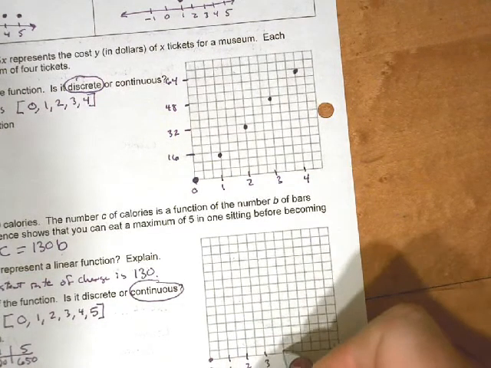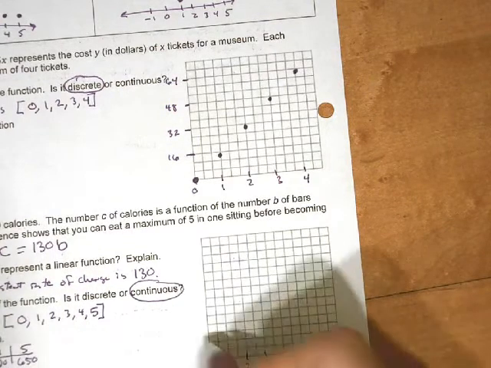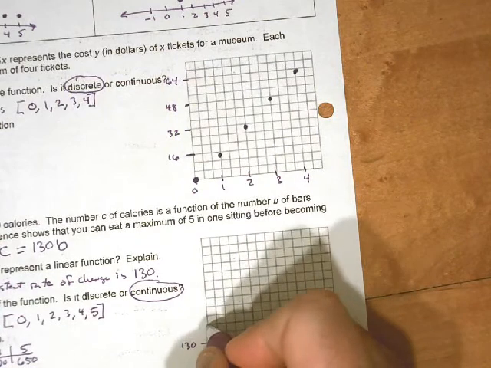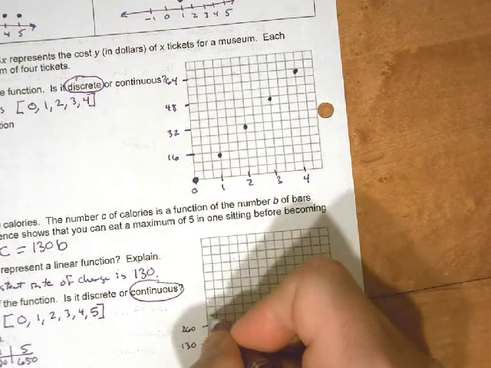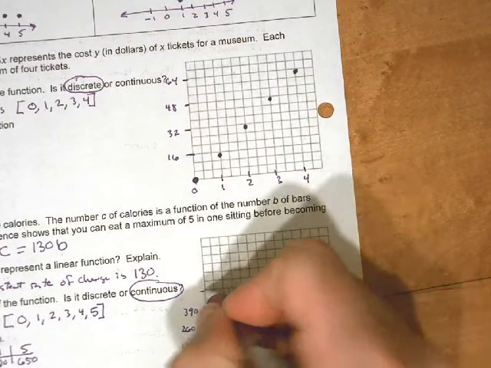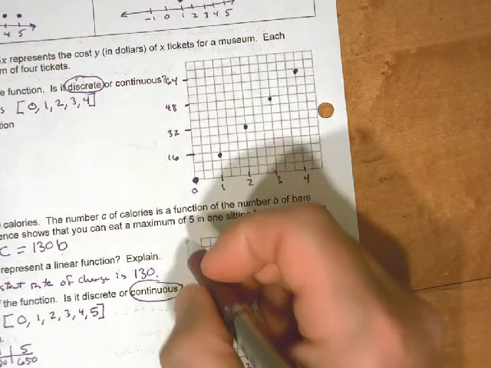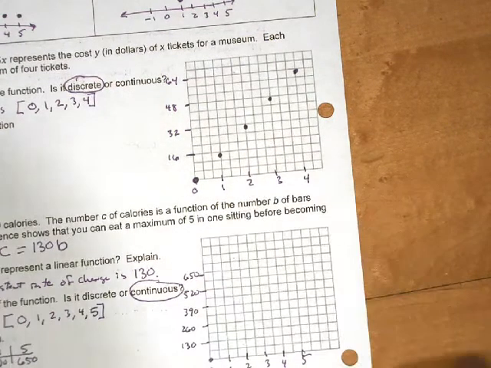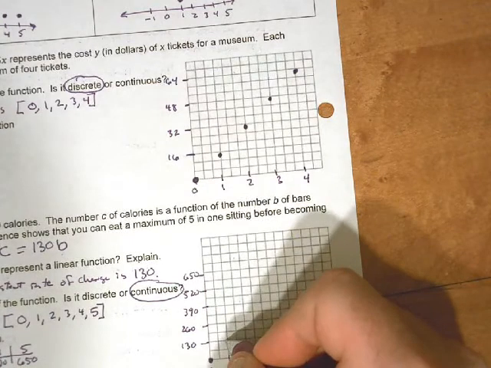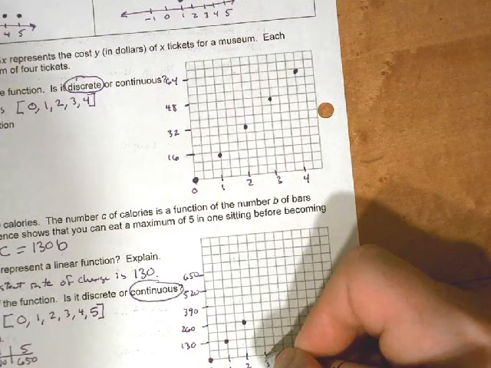Again, start with 0. Whoops. And then I'm going to go every 2 lines here. 1, 2, 3, 4, and 5. And I'm going to do every 2 lines. And I'm going to go my constant rate, 130, 260, and just keep on going, 390, 520, and finally 650.